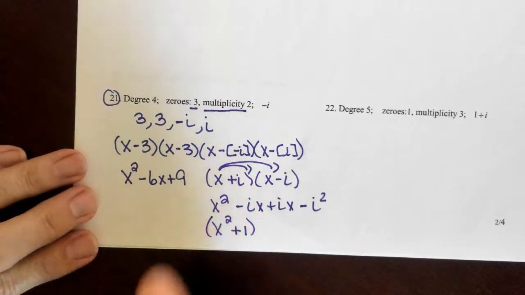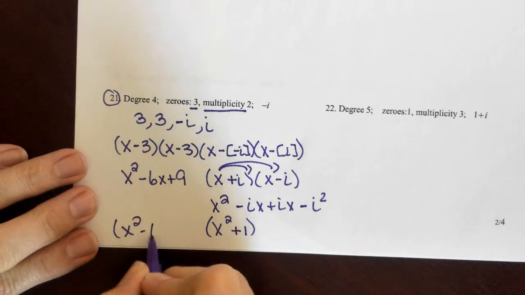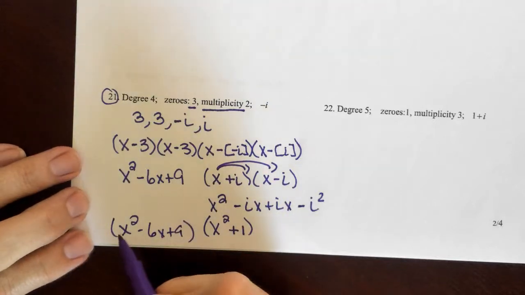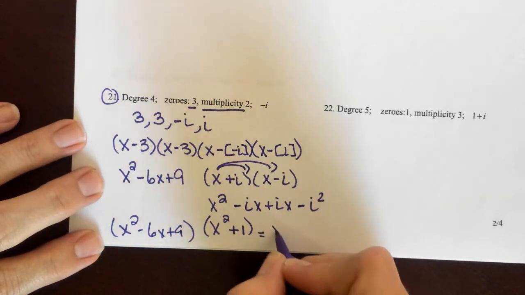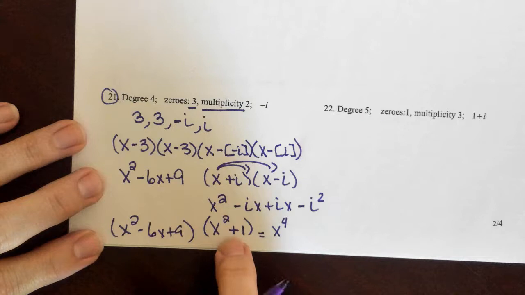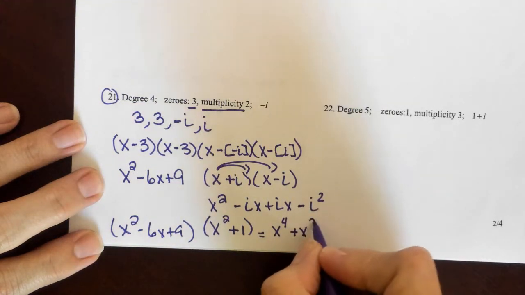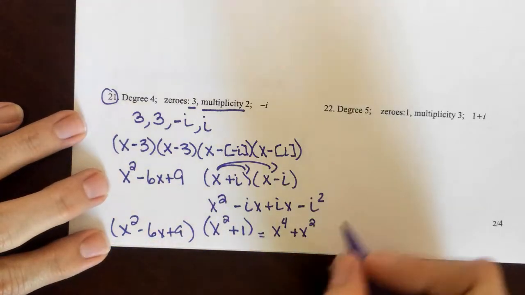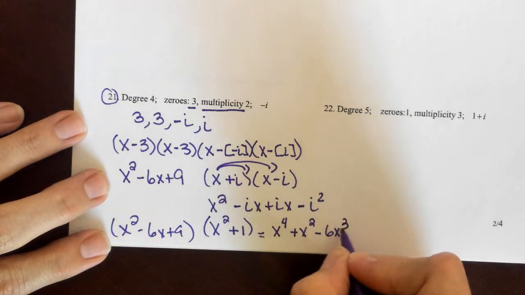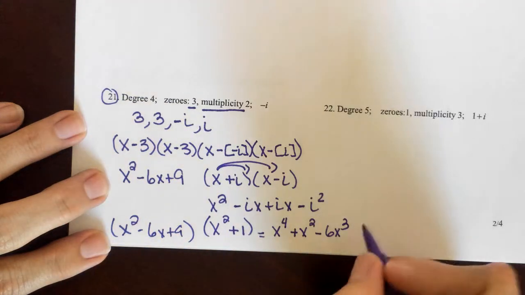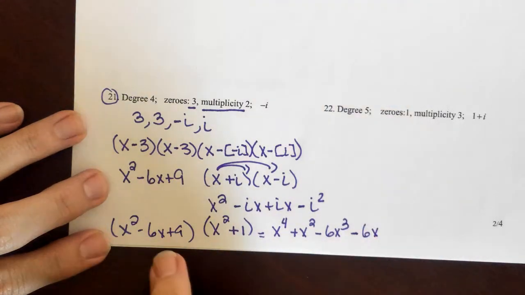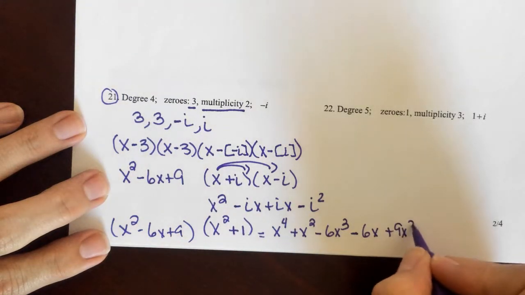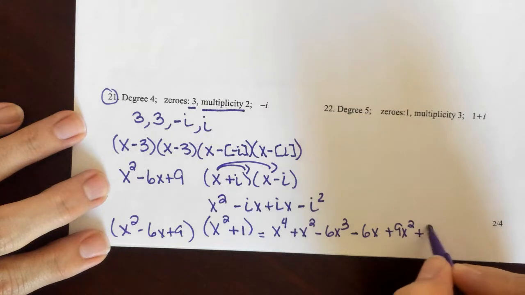So I'm going to take this binomial and this trinomial, and I'm going to multiply them together. So I've got x squared times x squared, it's x to the 4th. x squared times 1 is x squared. Now I'm going to go multiply by my negative 6. Negative 6x times x, negative 6x to the 3rd. Negative 6x times 1 is negative 6x. Now I'm going to go multiply by the 9. 9 times x squared is 9x squared. 9 times 1 is 9.